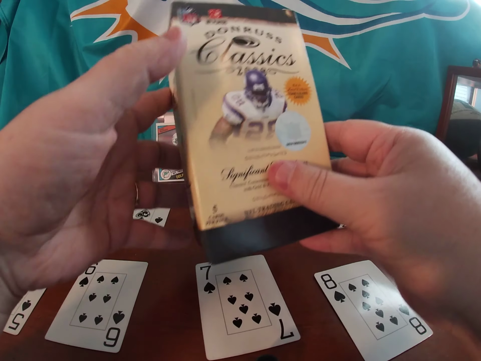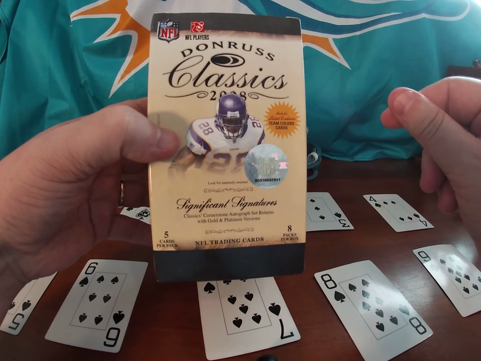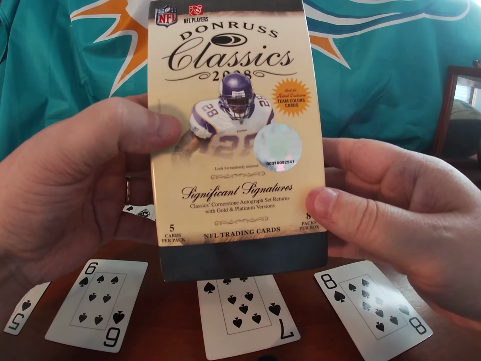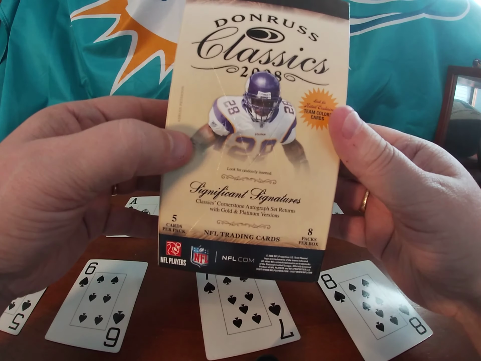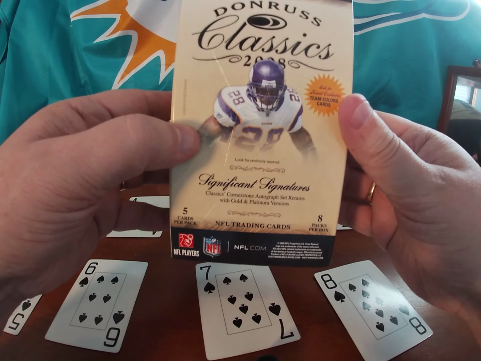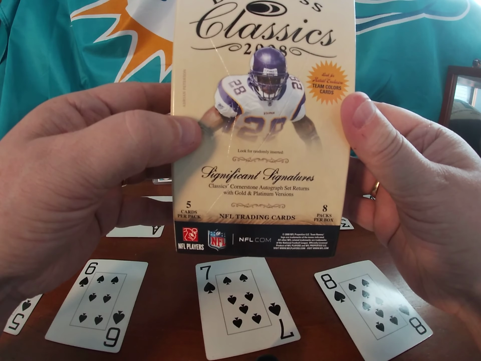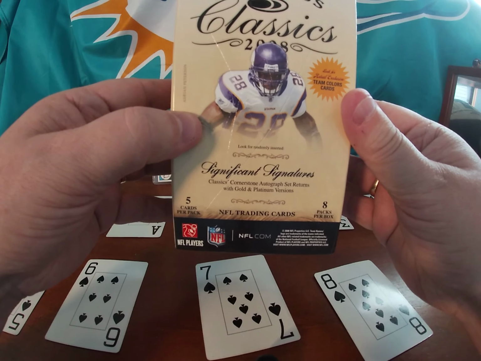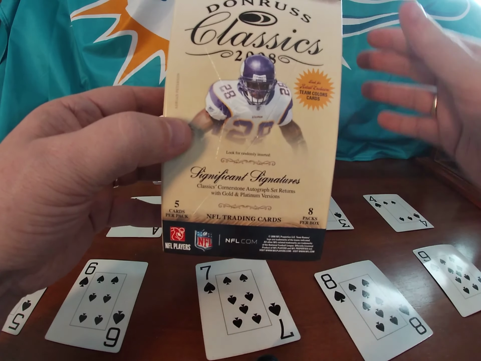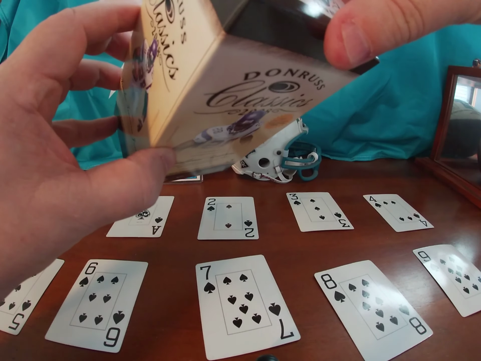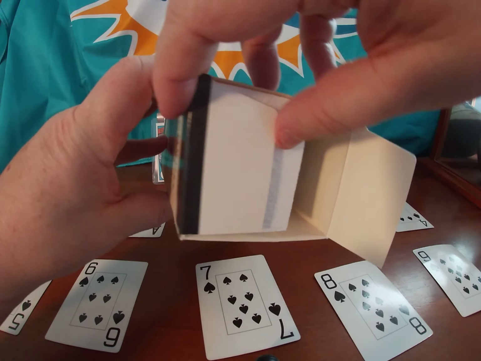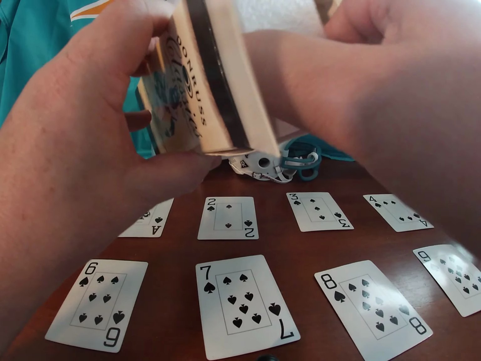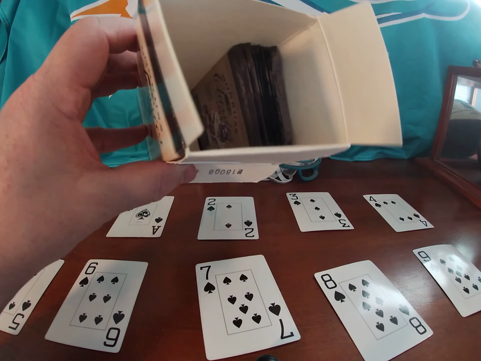Basic set, Donruss 2008 Classics. Significant Signatures in it, Classic Cornerstone autograph sets, and gold and platinum versions. I just don't think I'll find stuff like that, it being a retail box, but let's see what we got in here.